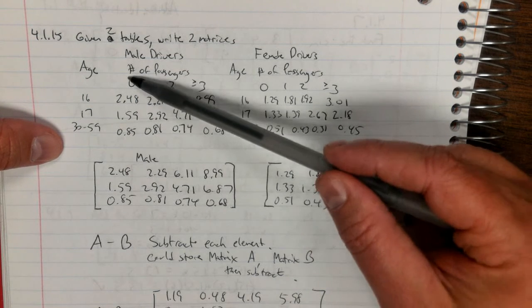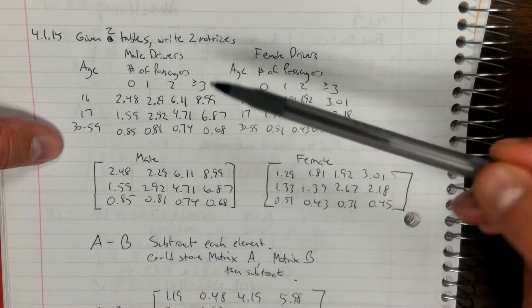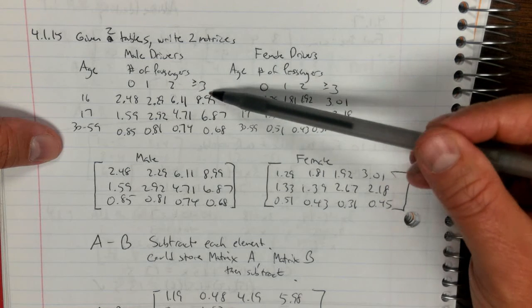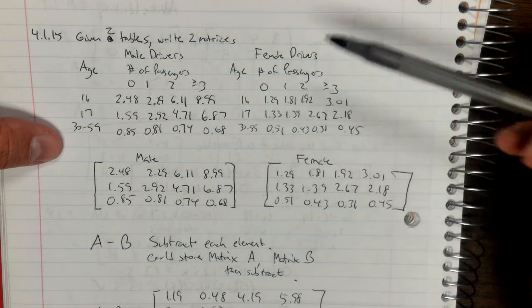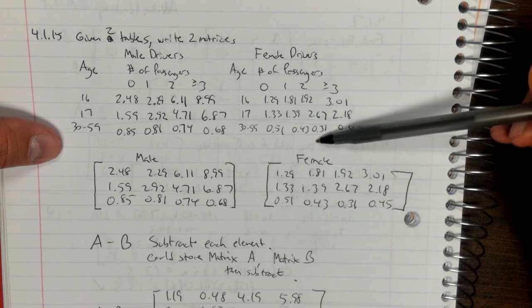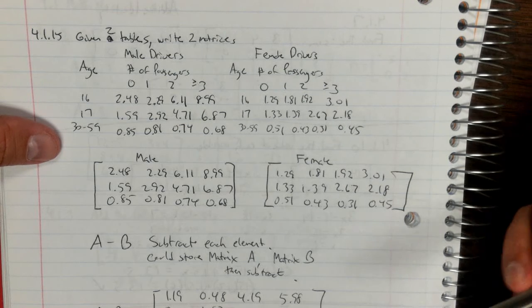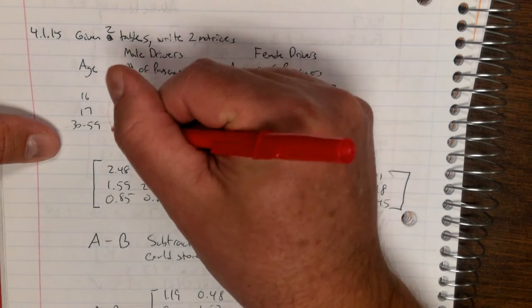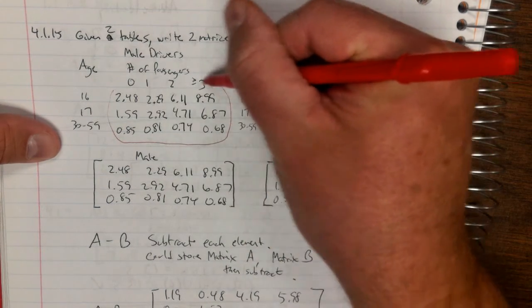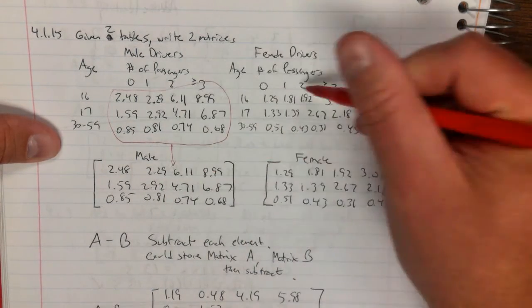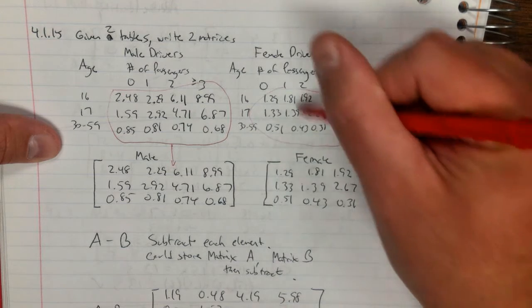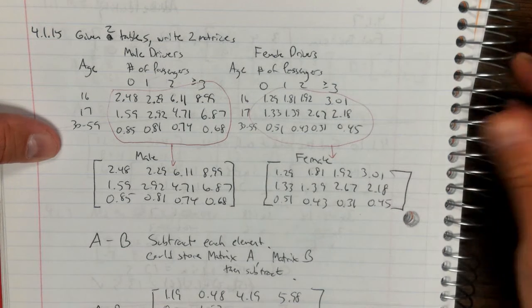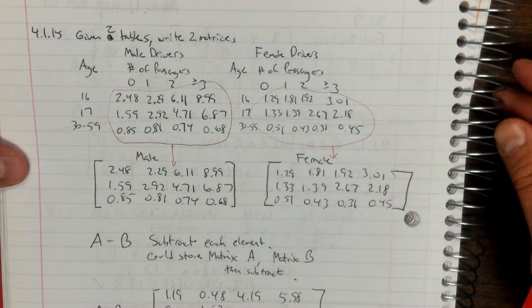And you have your number of passengers, and this is greater than or equal to 3. And then you also have information for your female drivers. So all you really do is you take this information and put it in a matrix, and put this information in a matrix. And so that's pretty straightforward.